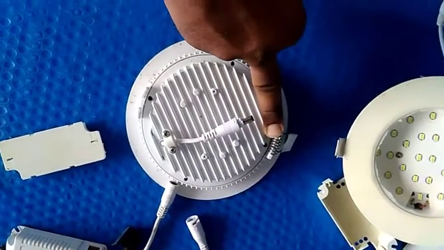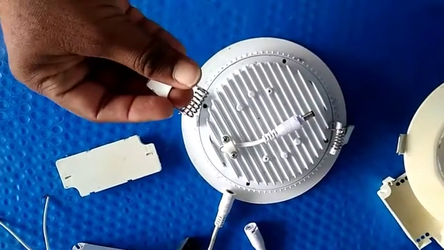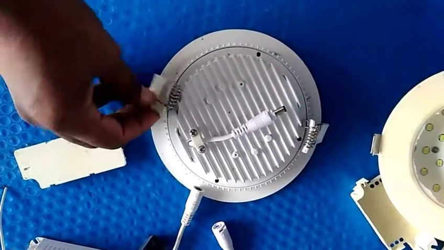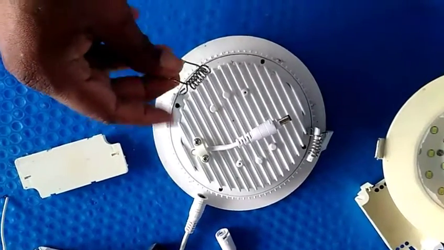The panel light has two spring slaves. For these spring slaves, two notches are available. The notches include the springs.